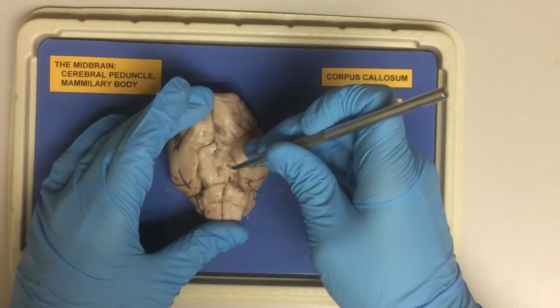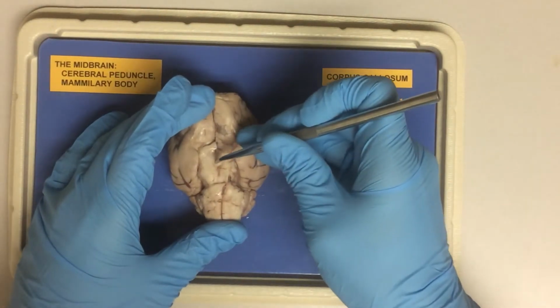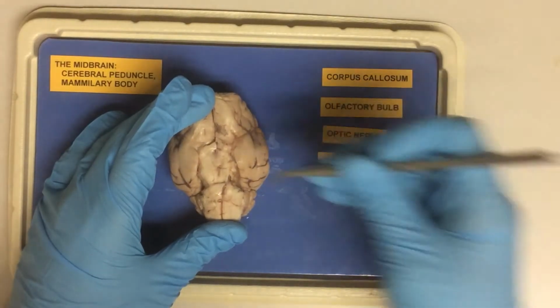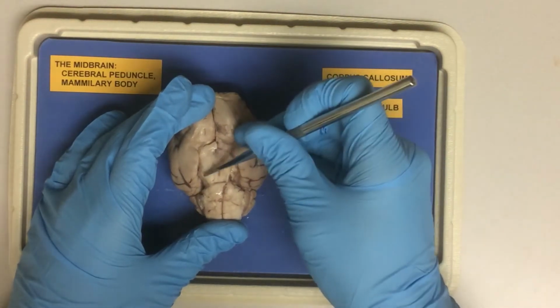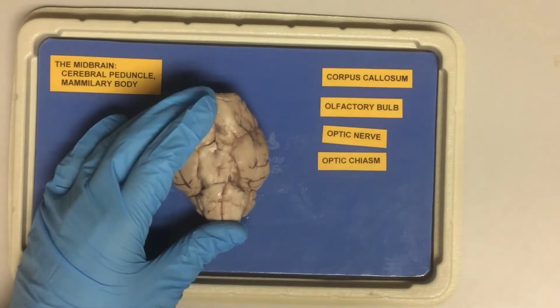Mammillary bodies serve as the relay station for reflexes related to sense of smell. Cerebral peduncles instead are a group of myelinated nerves.